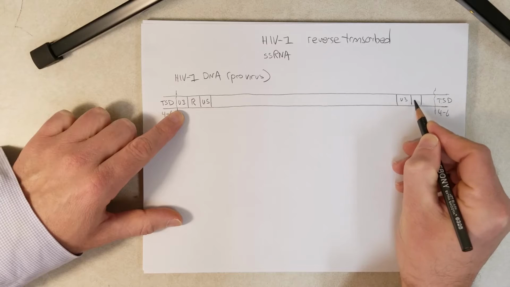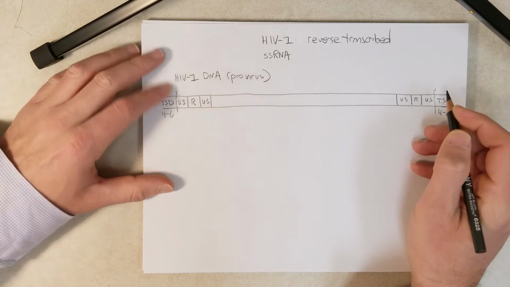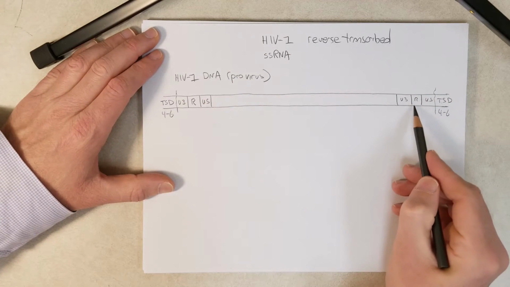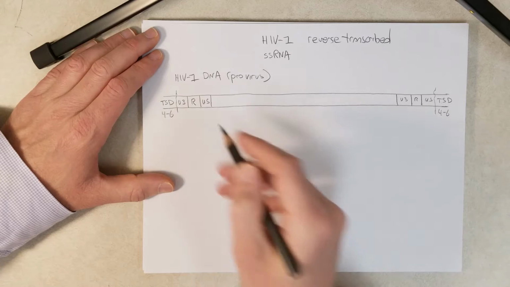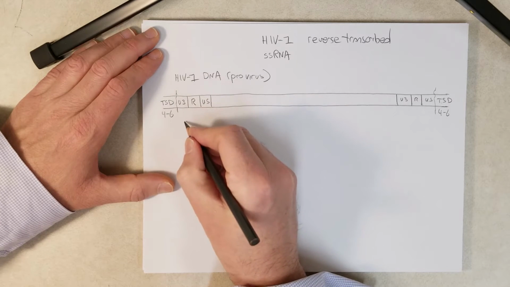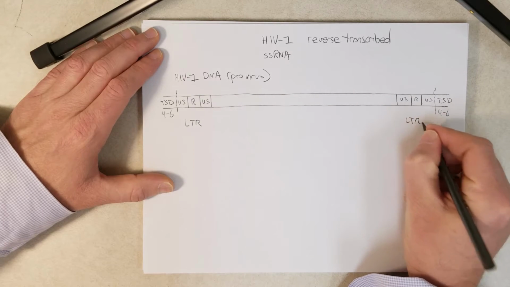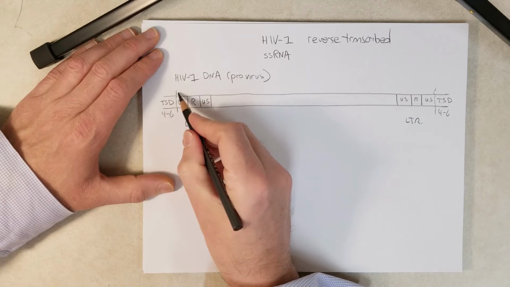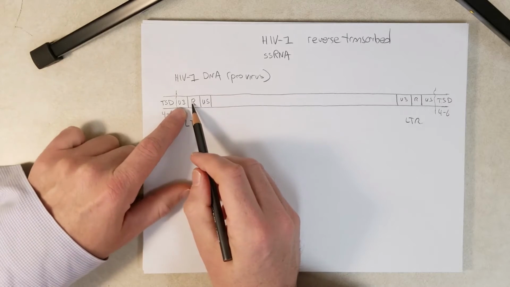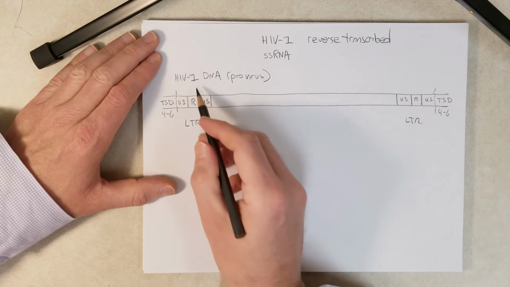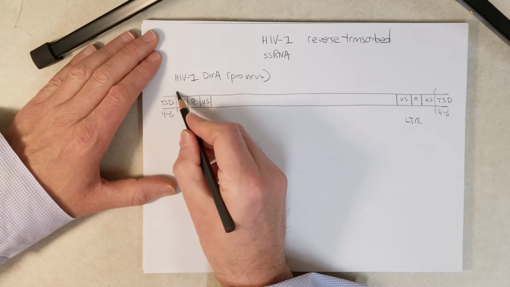So U3, R, and U5. Perhaps the better way to describe these is the long terminal repeats, LTRs, of HIV-1. They're identical sequences found on the left and right sides of the HIV-1 DNA provirus.